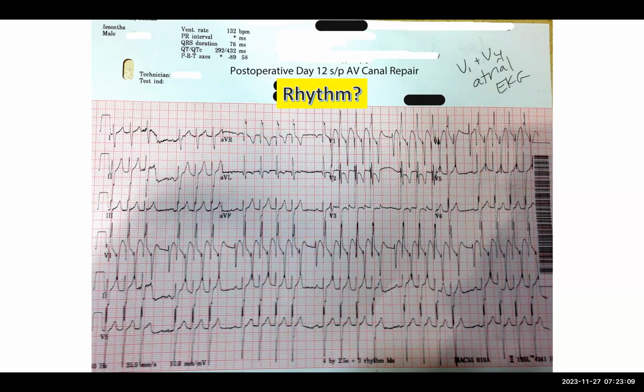So because of the atrial electrogram, I would think that there are P waves buried in the T wave, or after the T wave. It says that V1 and V4 are atrial electrograms. So we have a rhythm strip here, right?